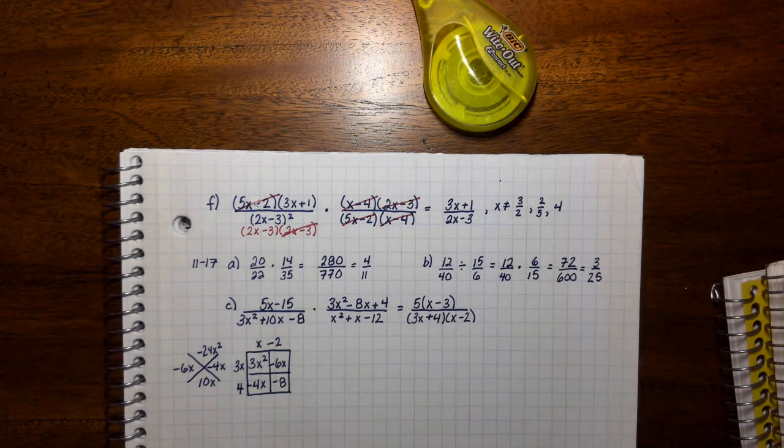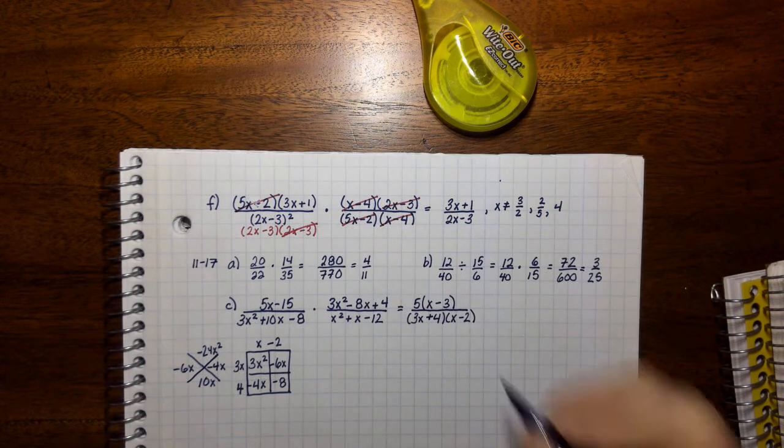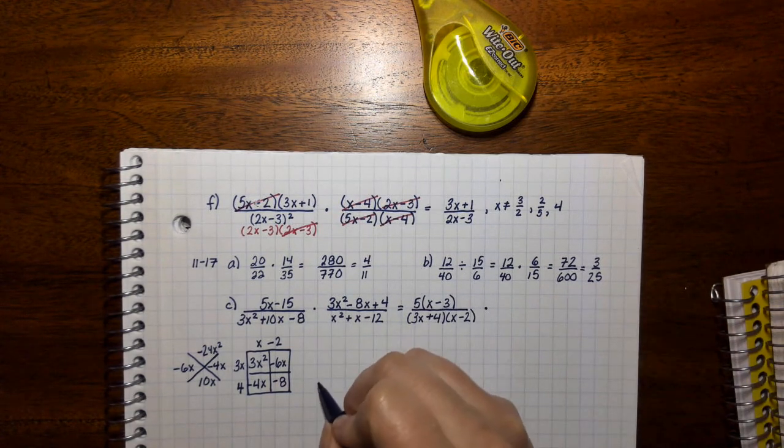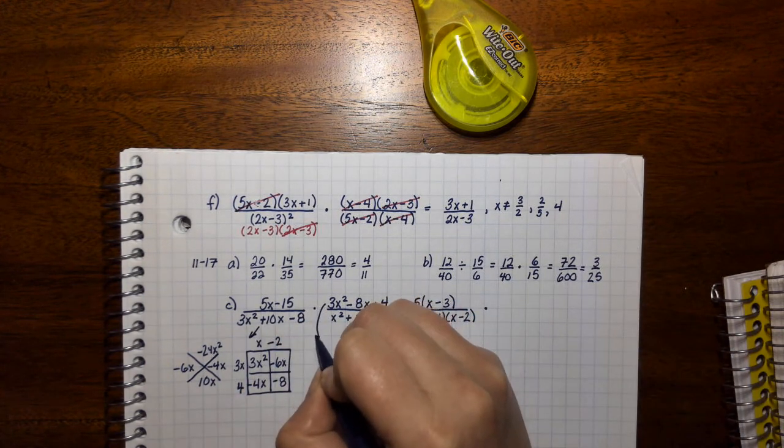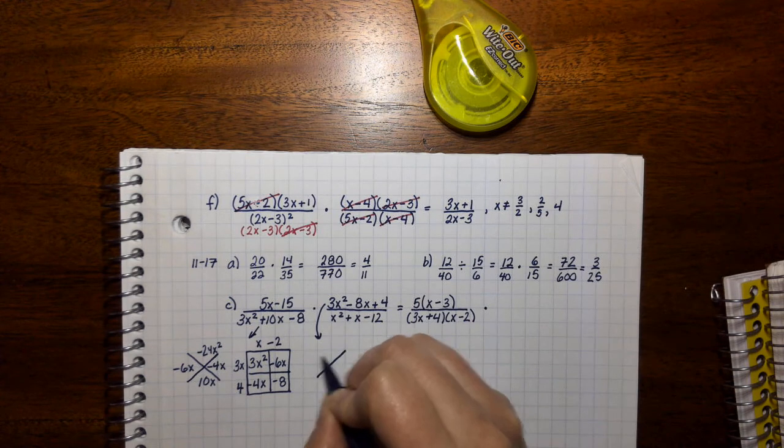Okay, first fraction's done. So I'm going to make a little arrow. That one's going there. Now I'm going to do the numerator of this one.